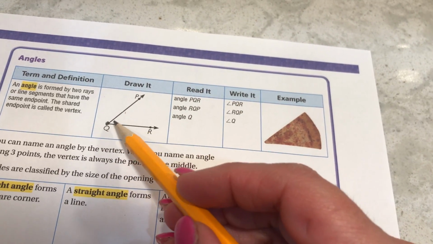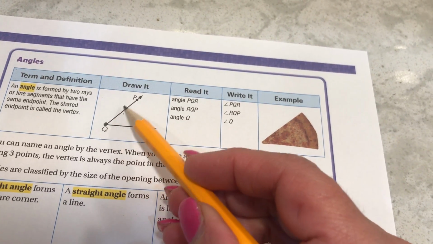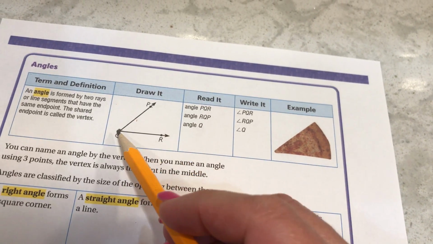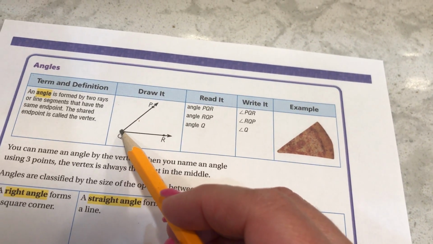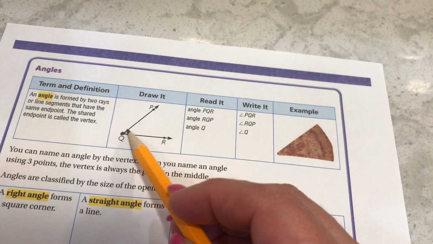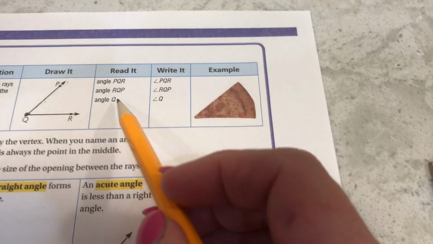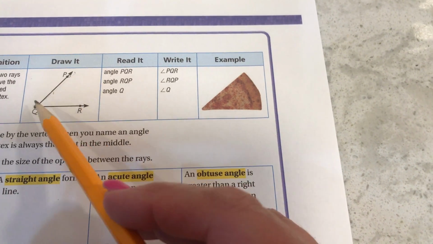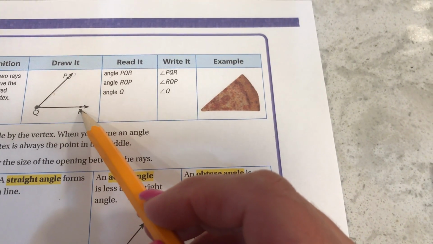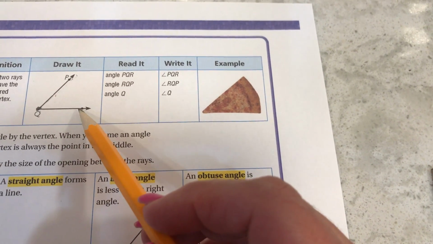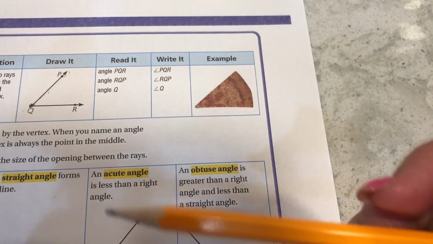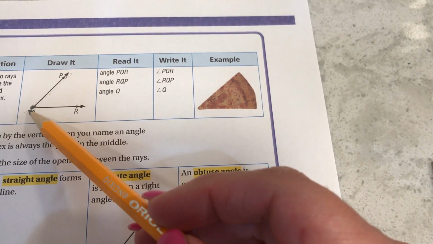And I would have ray QP, that's a ray, or QR, because remember, that ray starts at that endpoint and goes out. I can read this angle as angle PQR. I can read it as angle RQP, or I can just name it by its vertex, angle Q.